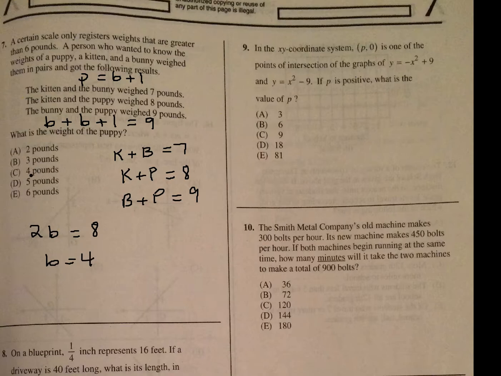You'll notice they have 4 there because that could be tempting to you. Go back. How much was the weight of the puppy? Well, we talked about the puppy is the bunny plus 1, so the puppy would be 5 pounds. That was a little tricky. I think that's a tricky one for being a number 7 and all.